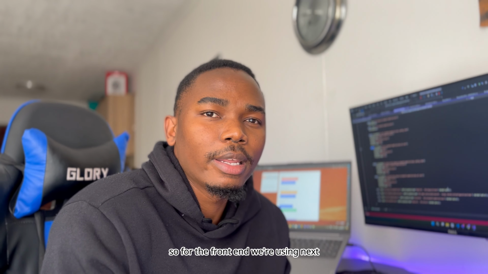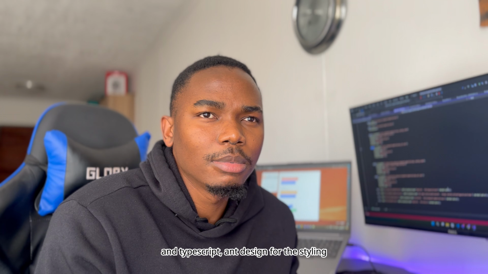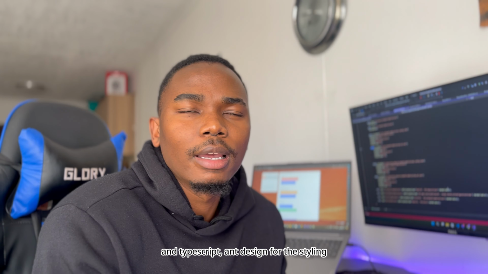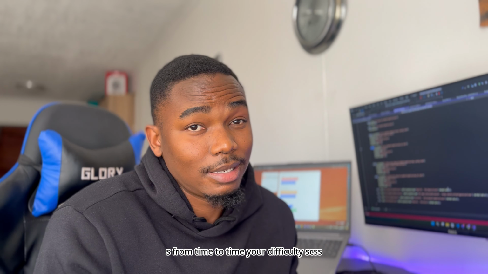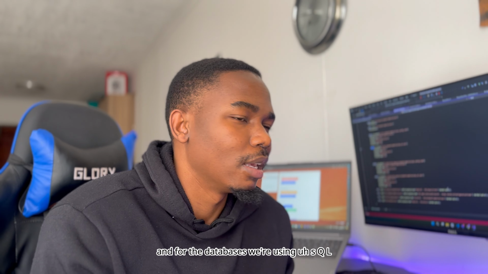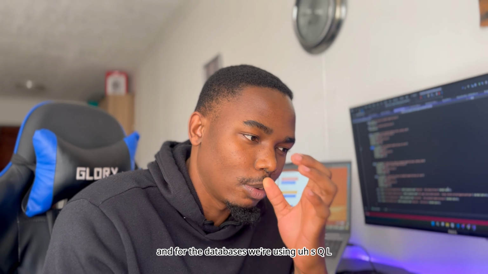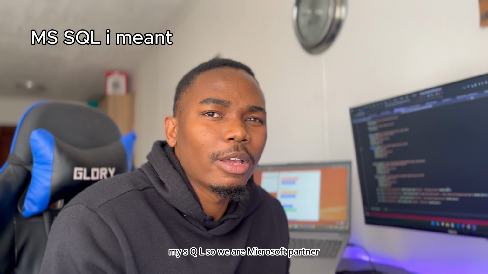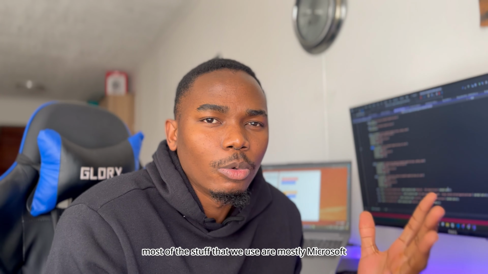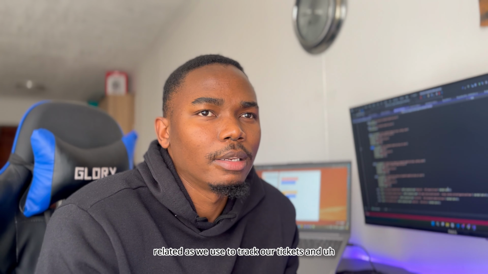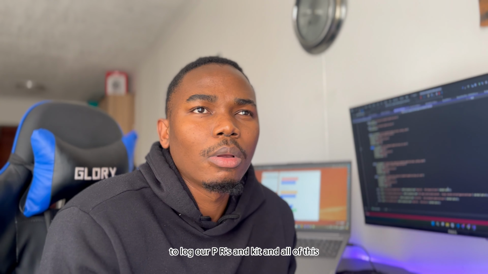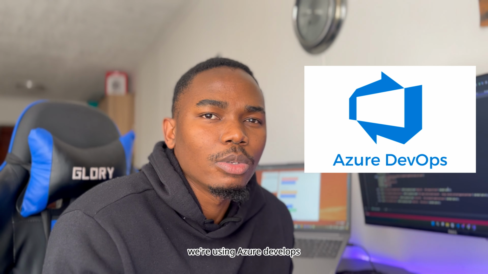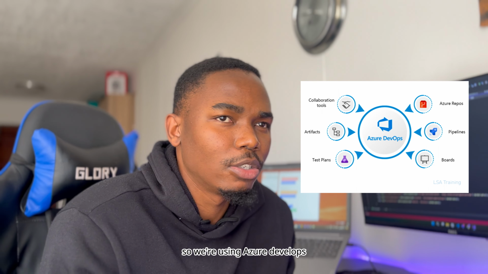So for the front end, we're using Next and TypeScript and design for the styling, and you still write your CSS from time to time, your typical SASS, if you would like to call it that. And for the databases, we're using SQL, MySQL. So we're a Microsoft partner. Most of the stuff that we use is Microsoft related, as we use Azure DevOps to track our tickets and to log our PRs and Git and all of this.